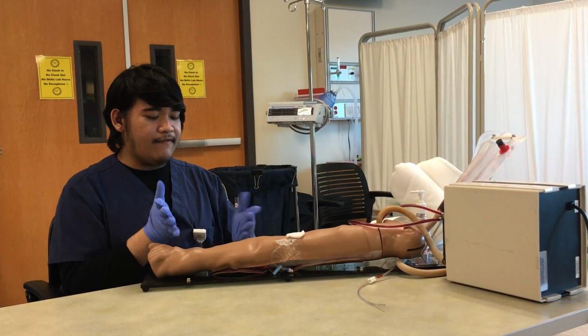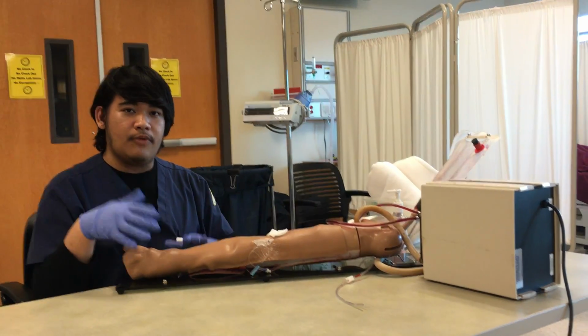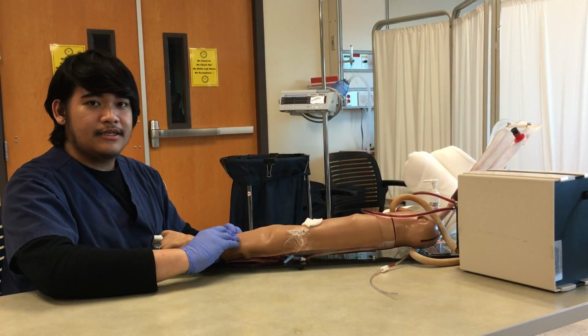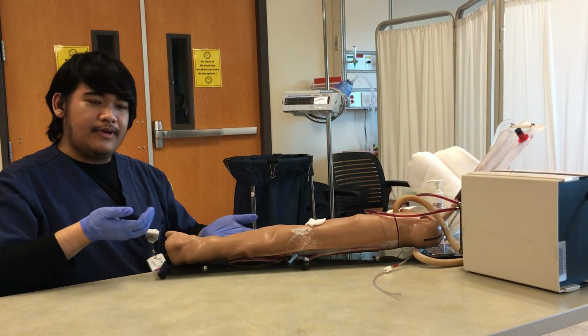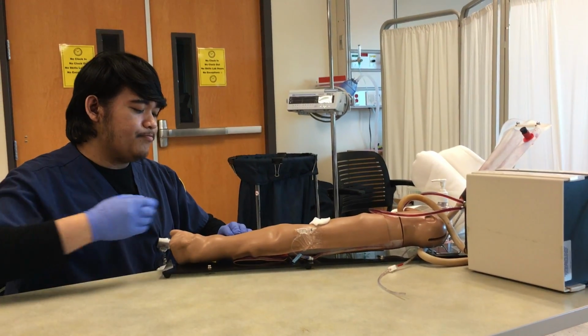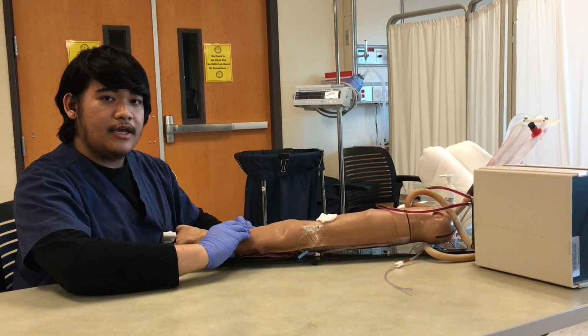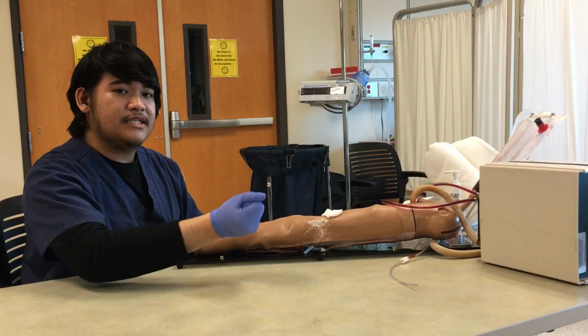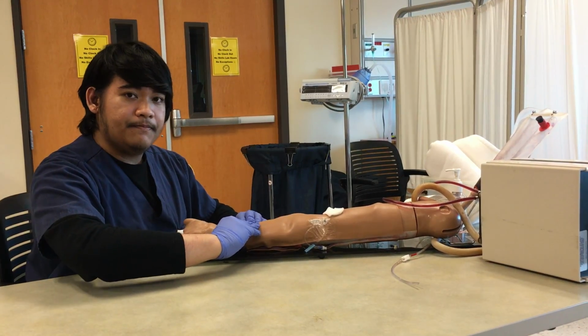Once I know where I'm going to do my puncture, I'm going to do the modified Allen's test. How we do it is we occlude the radial and the ulnar artery, and we ask the patient to pump his or her fist while we occlude them.